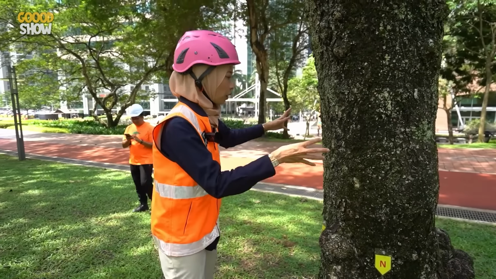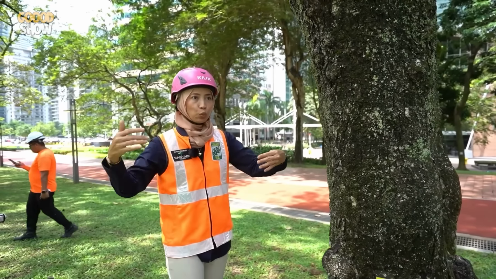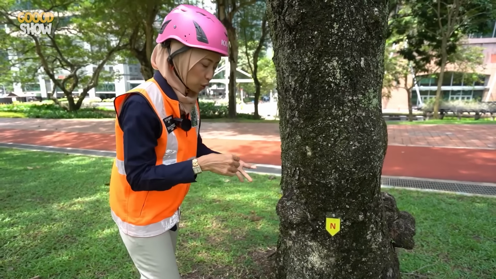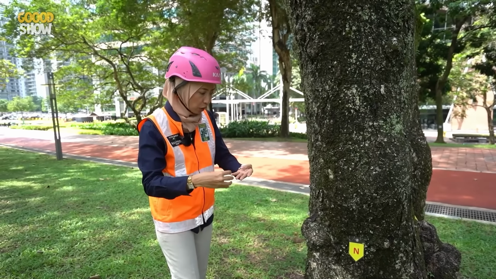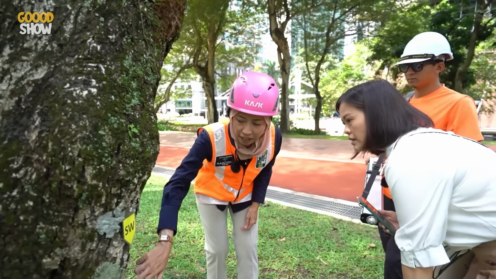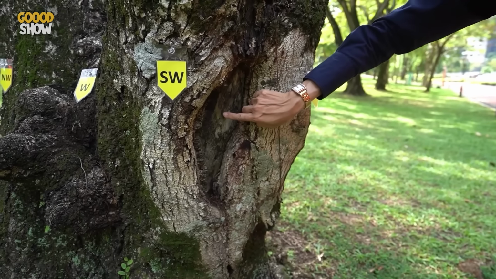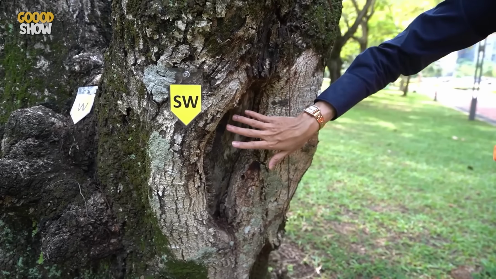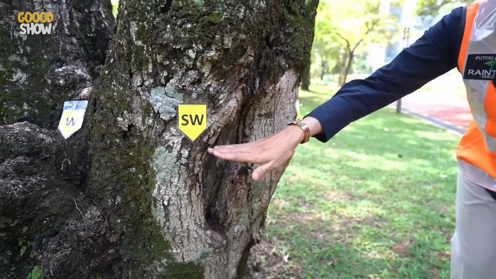Usually for one tree about this size, we will do 8 insertions: north, south, east, west, northeast, and so on. We do this because we will do a thorough report. We will have a drawing showing which part is north, northwest, so we know where the decay is located. We suspect a decay here. We can see there's a cavity here. There's a decay here, so we want to know how severe it is, whether the tree has closed nicely or whether it's closed on the outside but hollow inside. That's why we choose this part here.